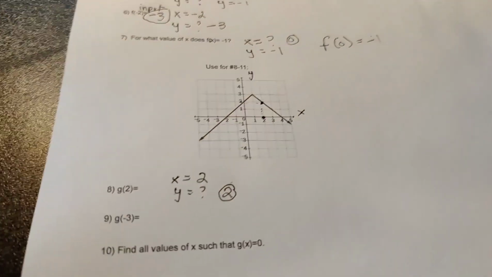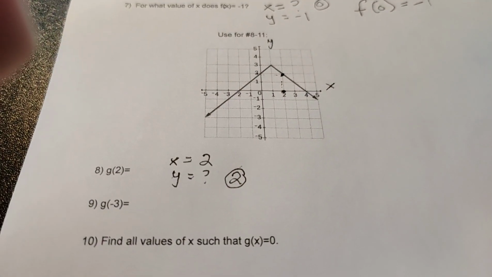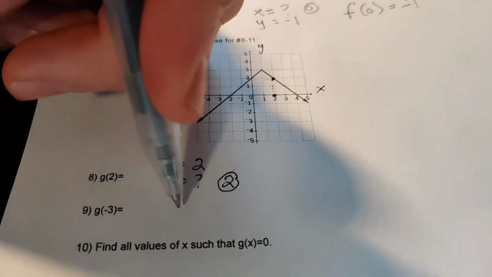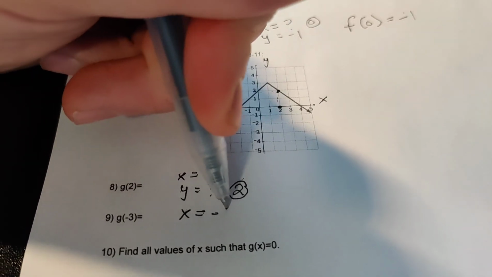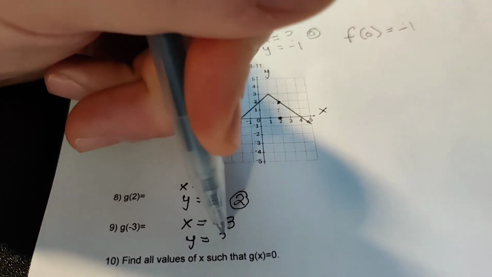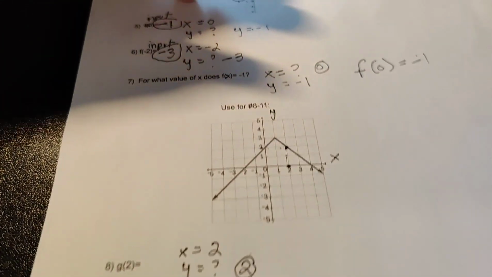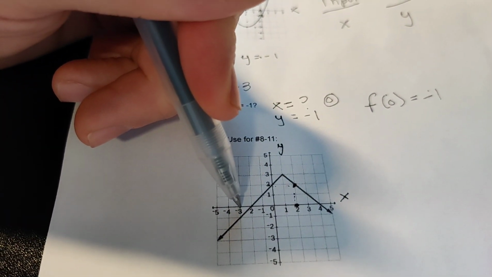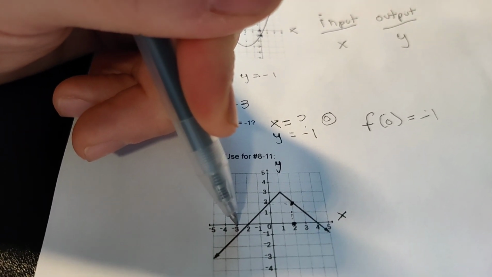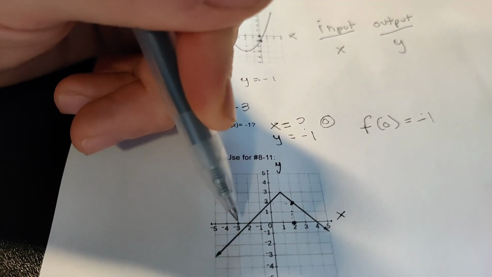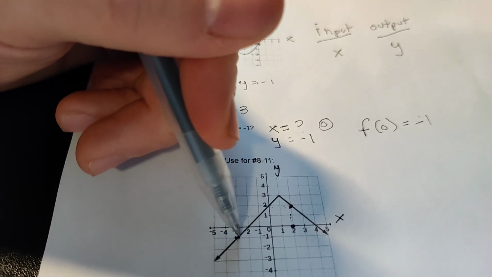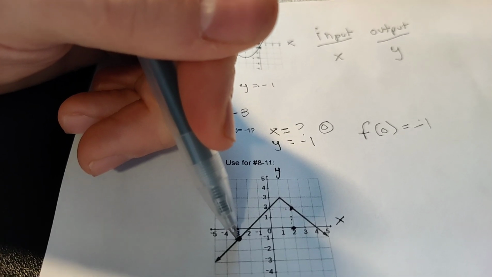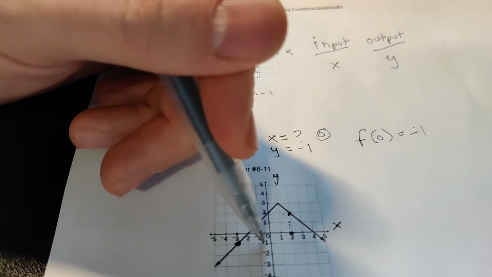Okay. g of -3. So we're going to do the same thing, but we're going to look for -3 on the x-axis. So x is -3, y is something, okay? So on the x-axis, -3 is right over here, and we want to follow the graph either up or down. So we're going to have to go down to get to the graph, and we are right here. So you should be asking yourself, what is the y value at this spot? That's going to be -1.